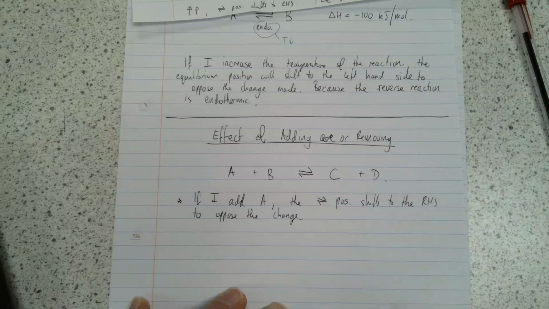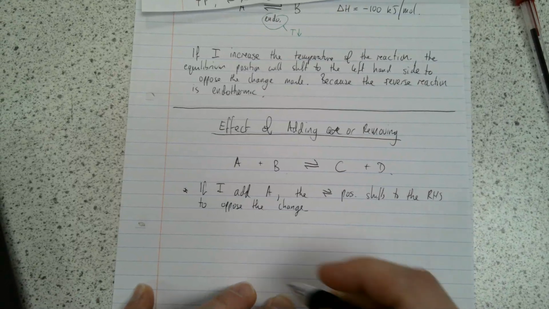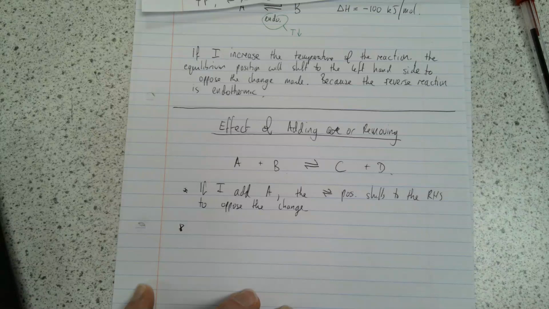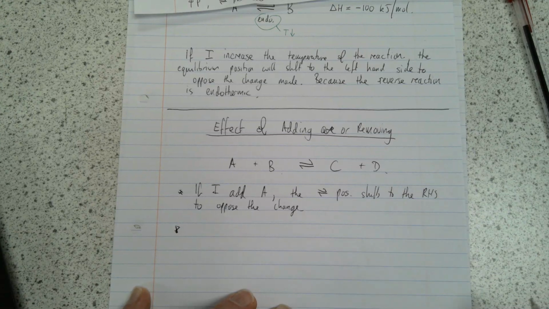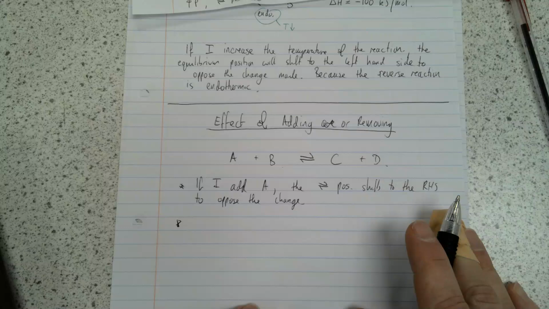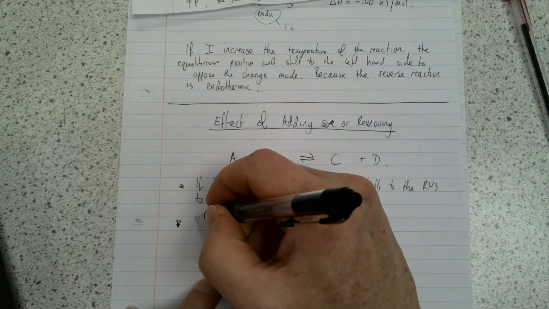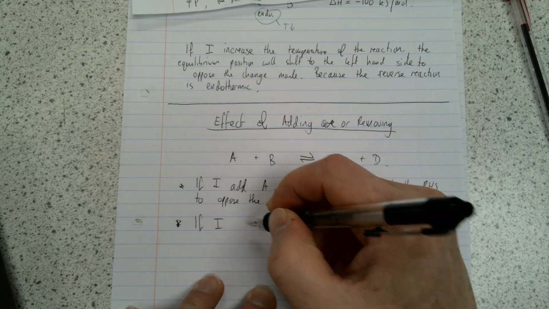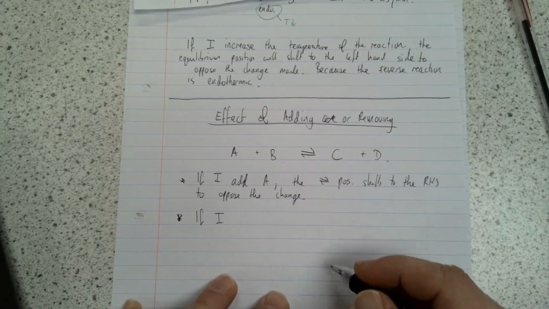And really importantly, for increasing equilibrium yield, what I might sometimes do if I'm trying to make C, and I make money from making C, if I remove C from the pot, and you'll see that there's a real example that we have to know about.